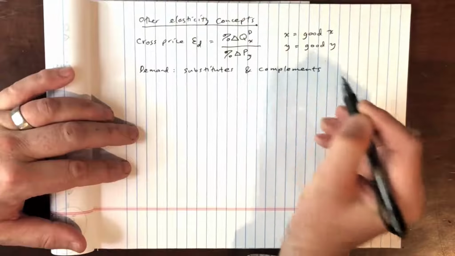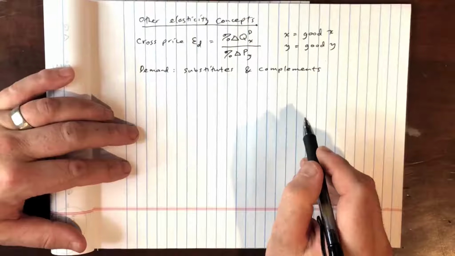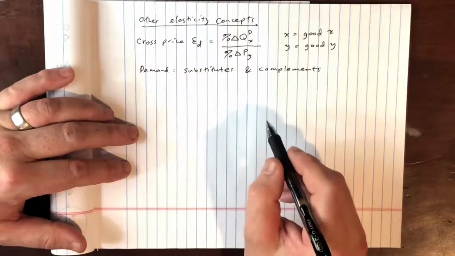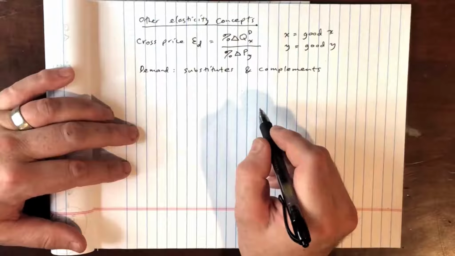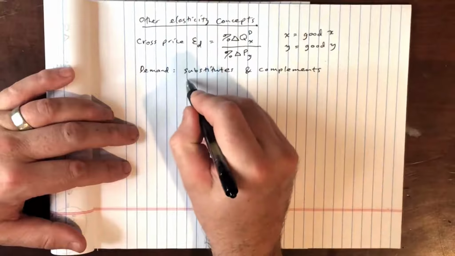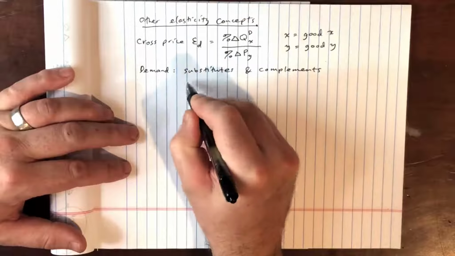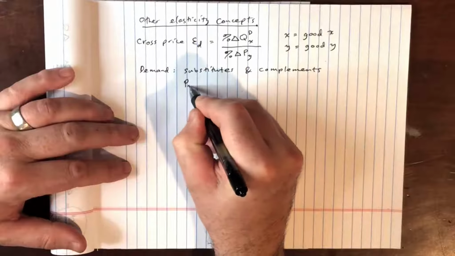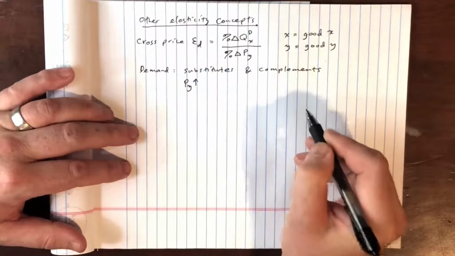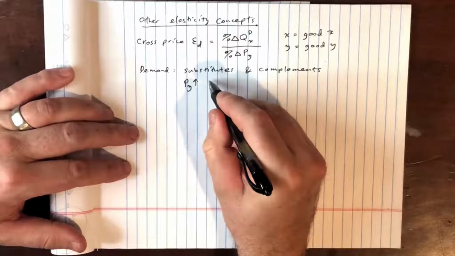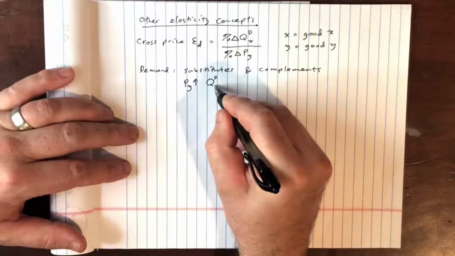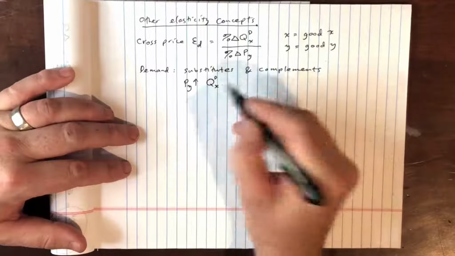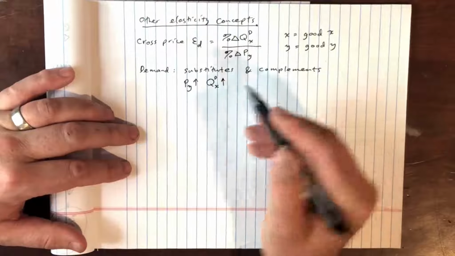So goods can be substitutes for one another, right? And if they're substitutes, here's what we expect to have happen. If the price of good Y increases, then the quantity demanded of good X is going to increase, right?